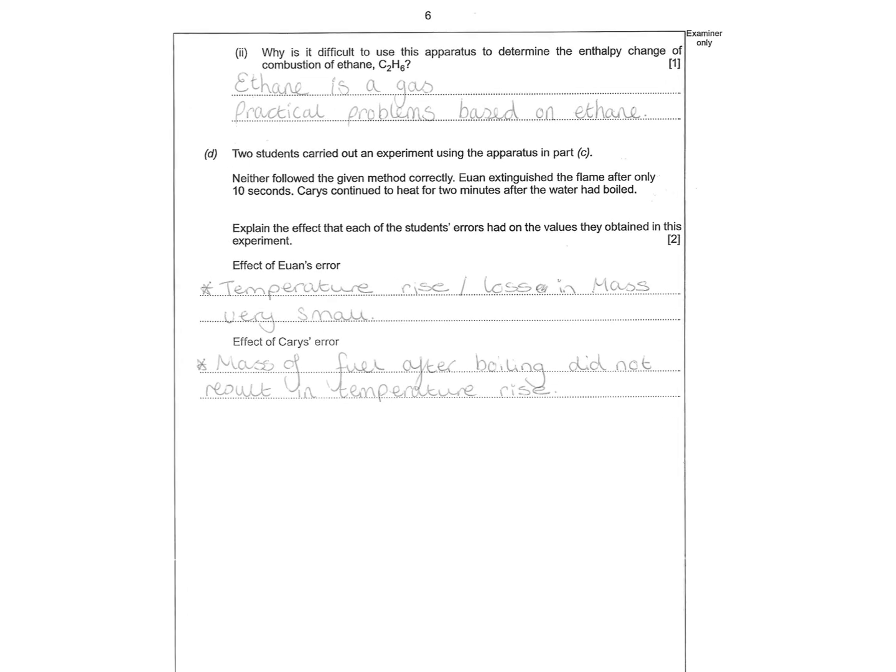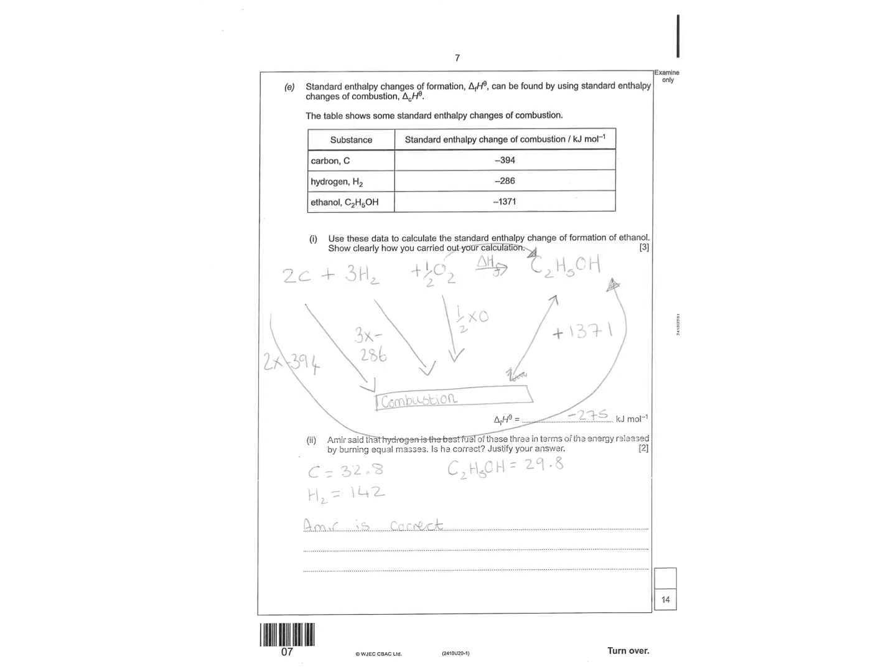Explain the effects each student's error had on the values they obtained in the experiment. Ewan's error was likely to do with a temperature rise or a loss in mass being very small. Karras's error was to do with the mass of the fuel after boiling not resulting in a temperature rise. So you can read that bit of information and extract what you think was wrong.